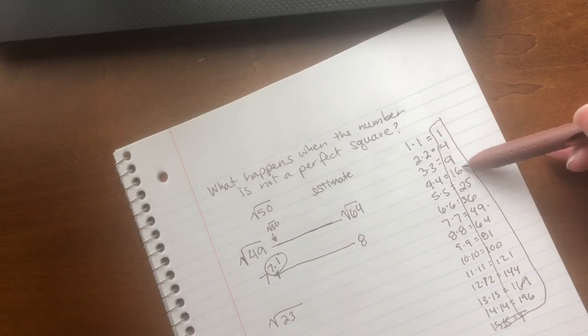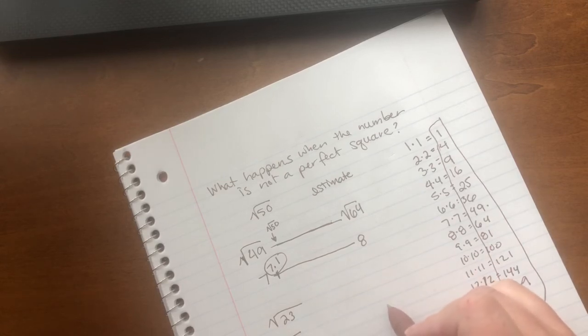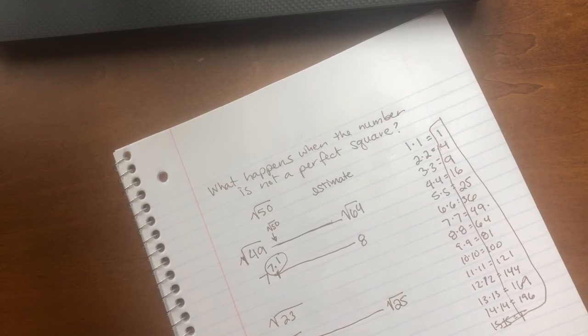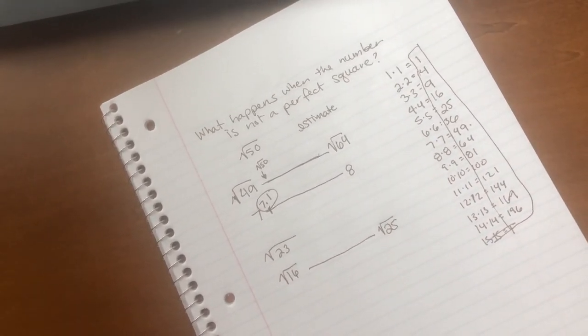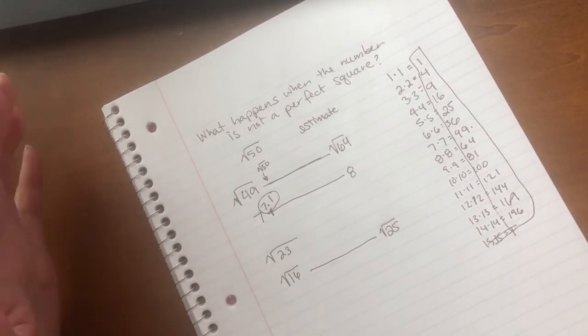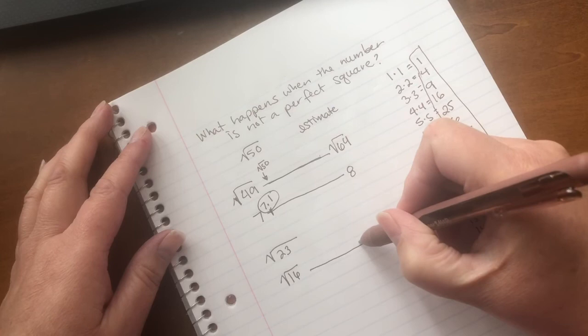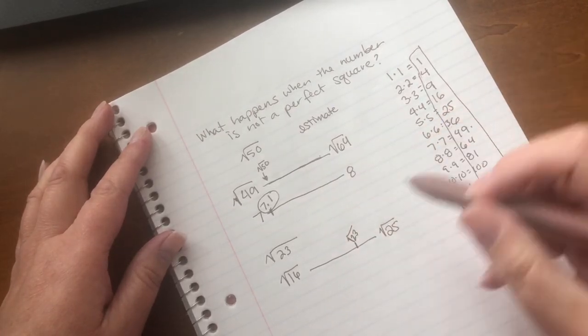So the square root of 23 is going to be in between the square root of 16 and the square root of 25. I'm going to make a little timeline for that. Then I think, okay, where is 23 on this timeline? It's going to be about right here. The square root is about right there.